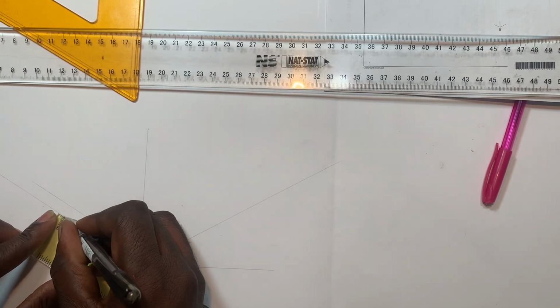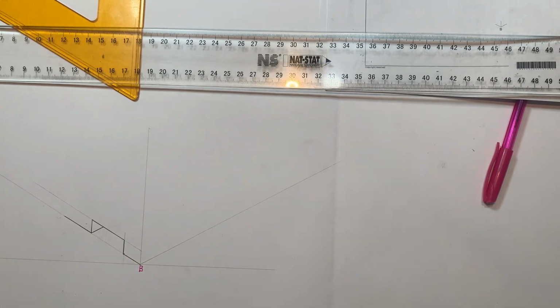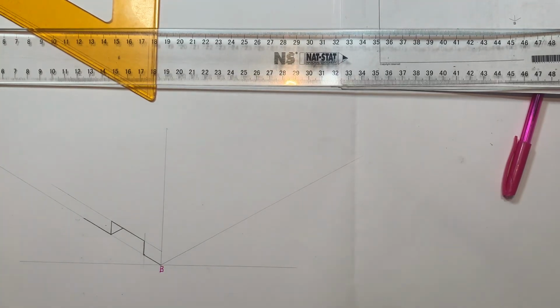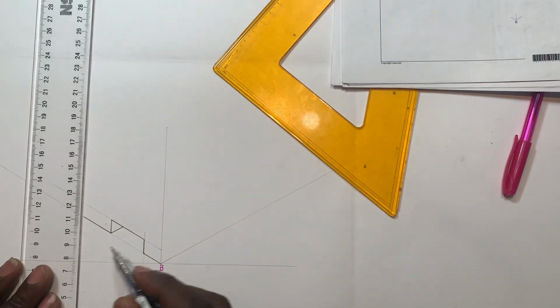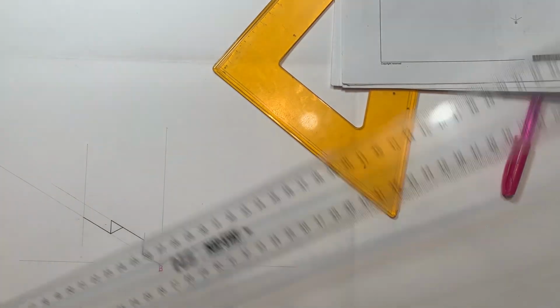That's the 25, isn't it? After getting the 25, I can just now have the vertical, just a little bit for now.